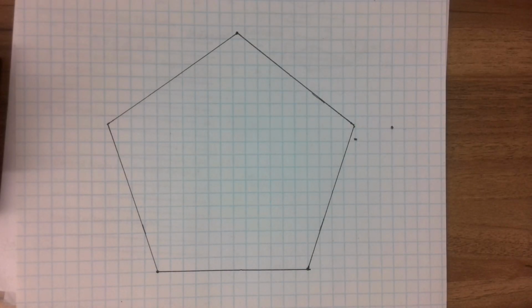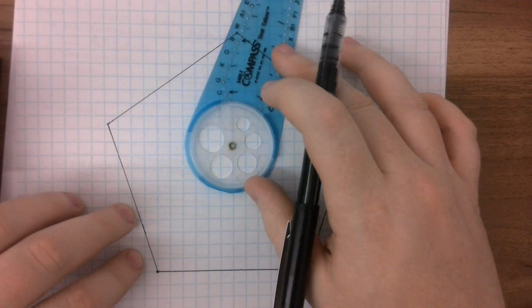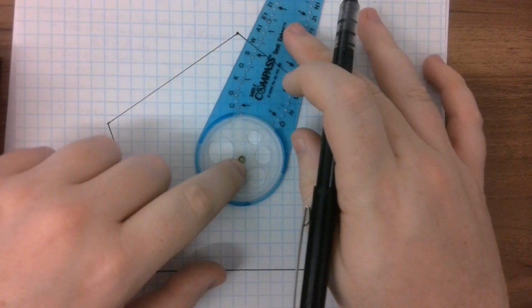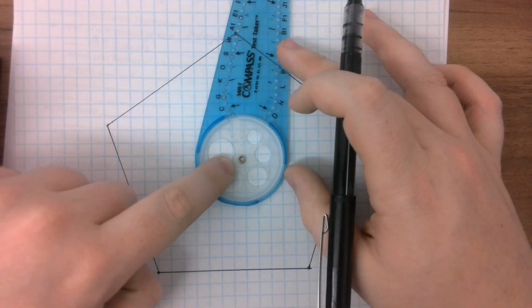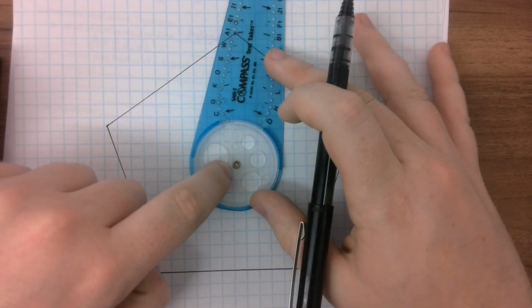I want you to draw, as best you can, a pentagon. Pause the video and draw one now. Something like this is what we should end up with, a pentagon. Now, I want you to find, as best you can, the center of this pentagon. I happen to have a compass here with me, which is going to help me find that center, but it should be around right here, I think.